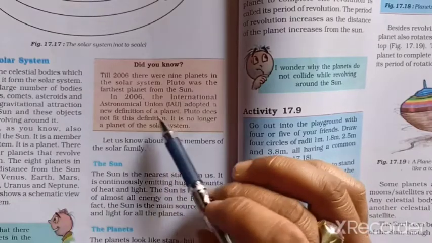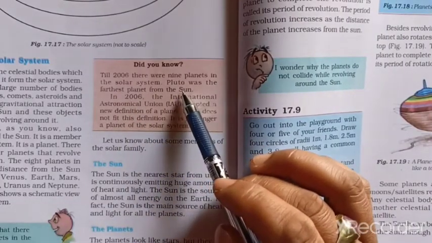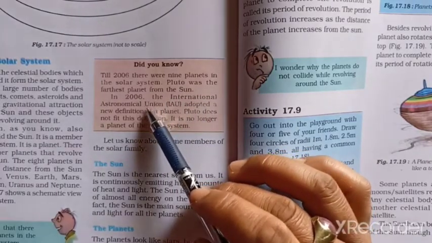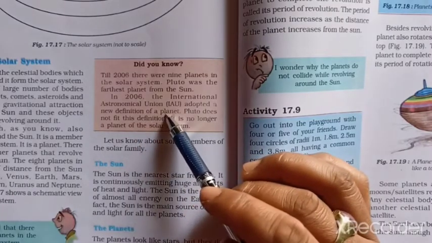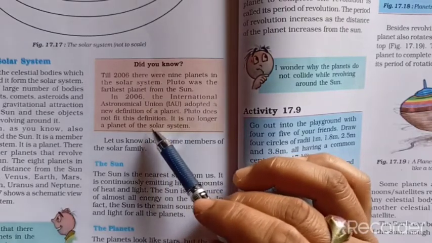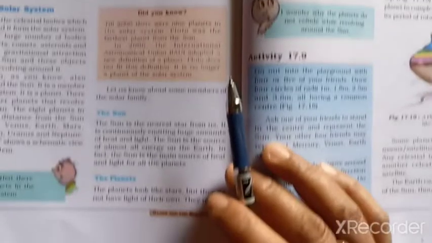Before 2006, Pluto was considered to be one of the planets, but after 2006, the IAU adopted a new definition of a planet. Pluto does not fit this definition. That is why Pluto is not considered to be a planet.